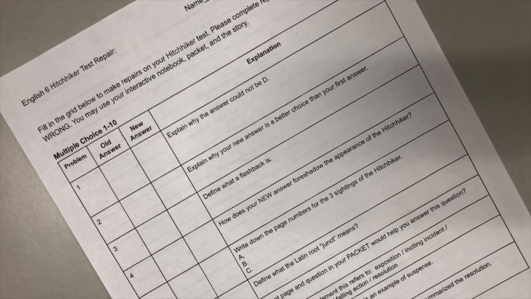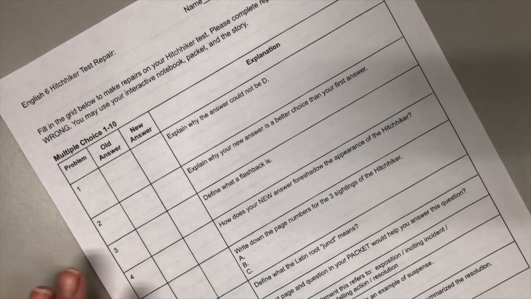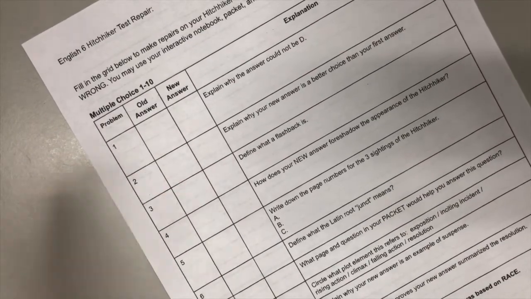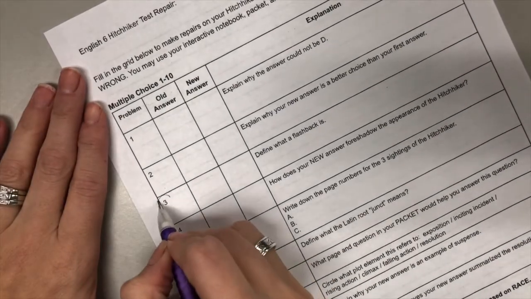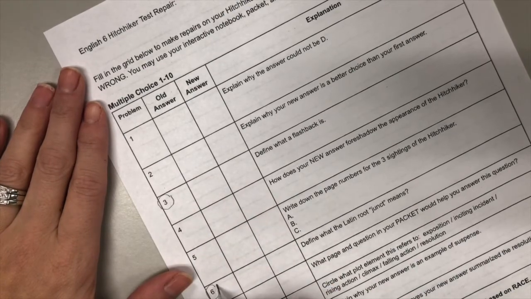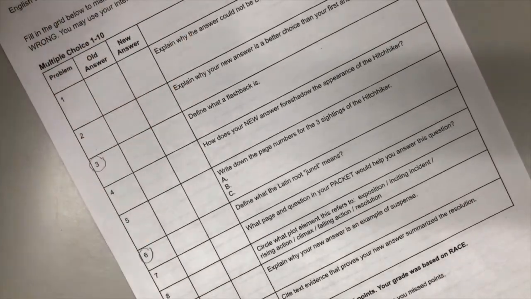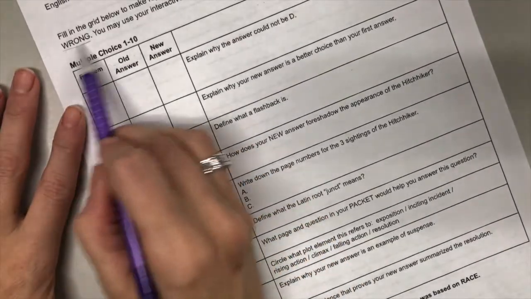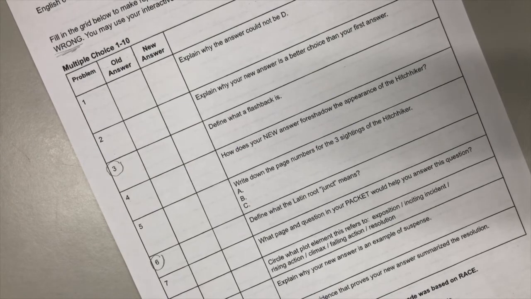So now that you've looked at the email and you've seen which answers you got right and which answers you got wrong, you're going to need to keep the email up in order to do the repair sheet, because you're going to need to be able to see the questions and the answers. So when I looked at my email, I missed number 3, number 6, and number 10. So I'm just going to circle those so I know I only have to do the ones I got wrong. So I'm only going to do those 3. So I'm going to look back at the test.